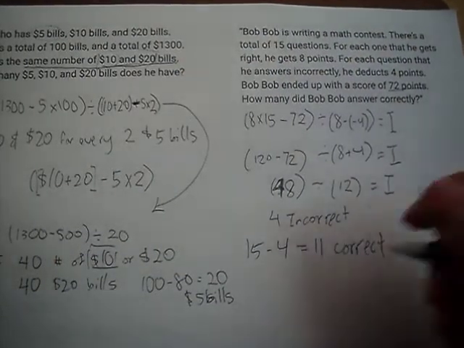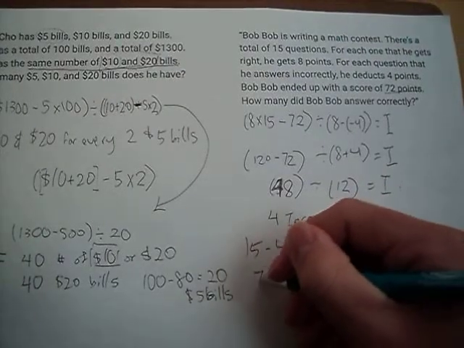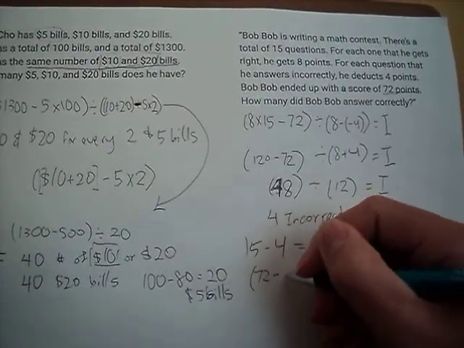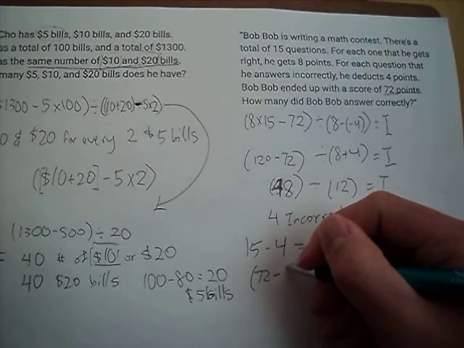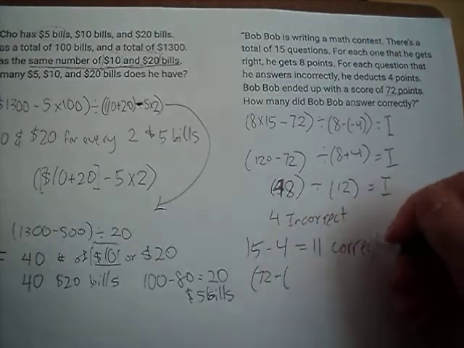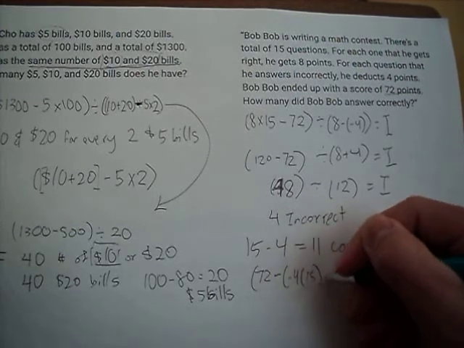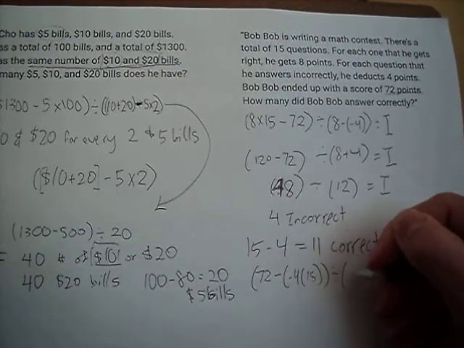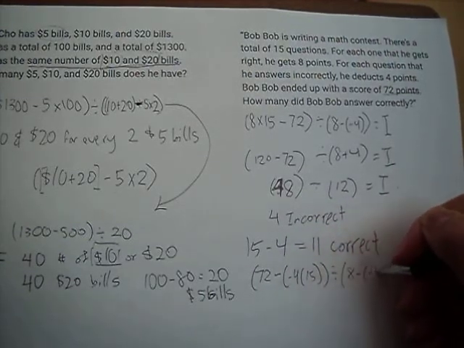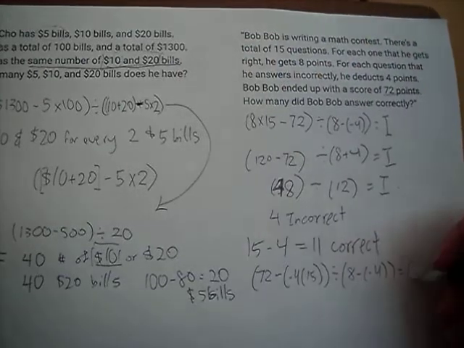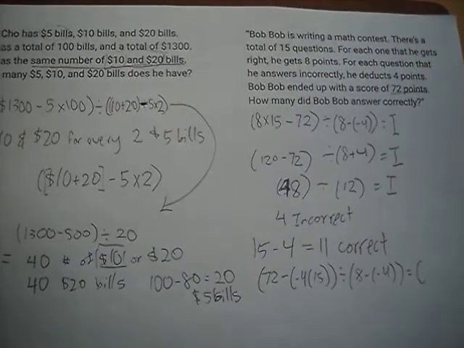Now, you could also do it this way. 72 subtract -4 times 15, divide by 8 minus -4, and that gives you the number of correct answers.